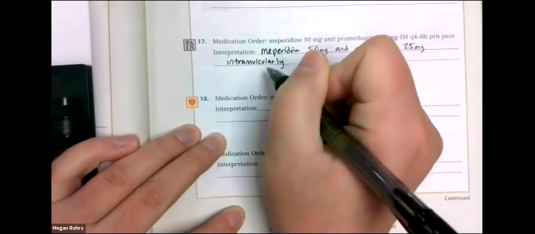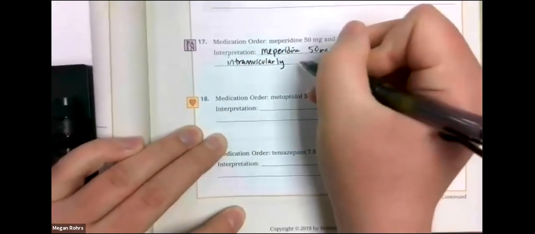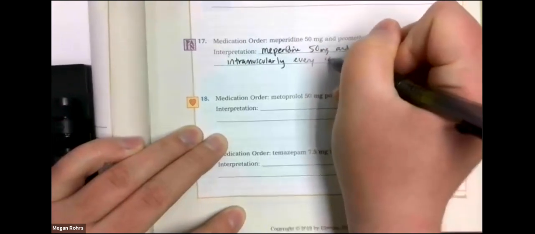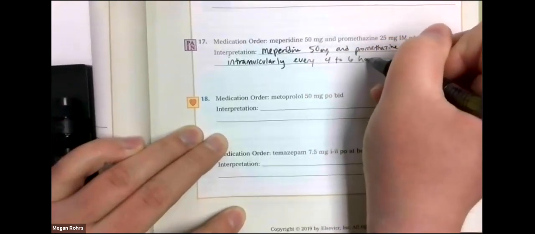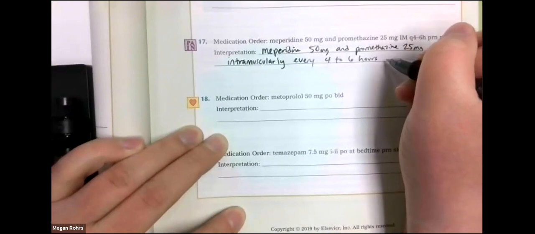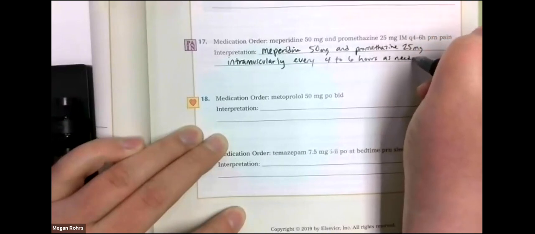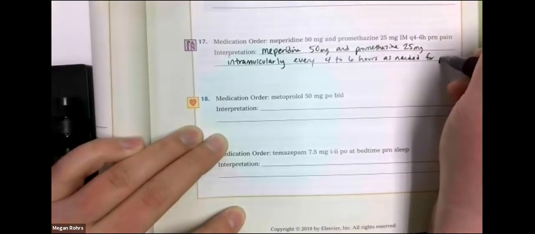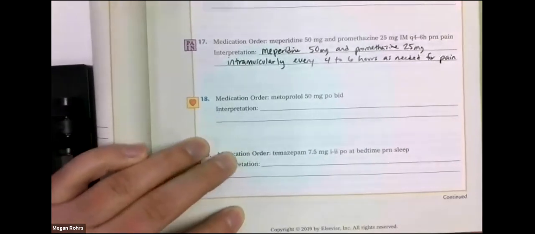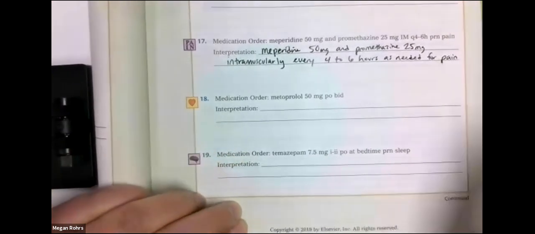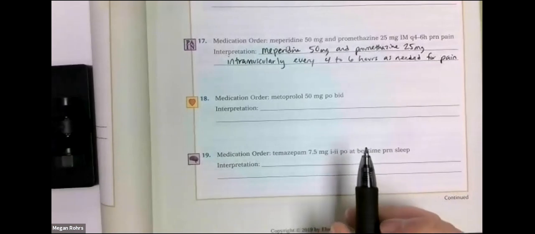Intramuscularly, every 4 to 6 hours as needed for pain. So pretty simple, just interpret those without abbreviations.